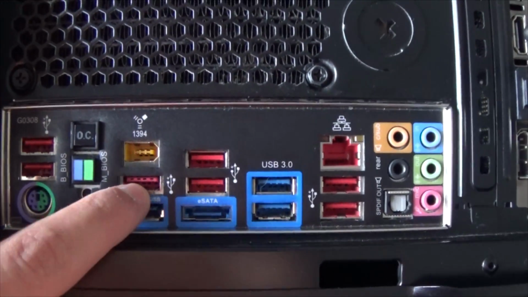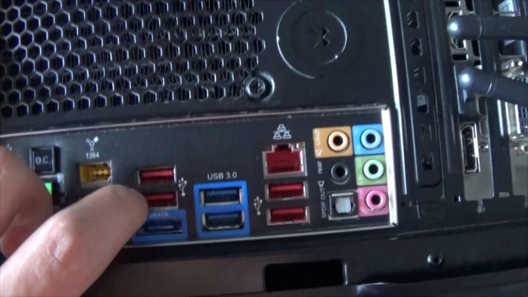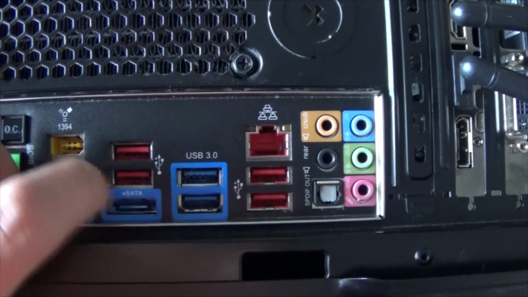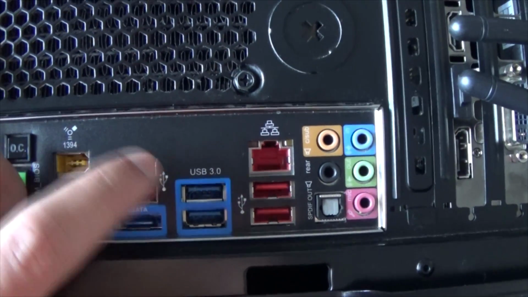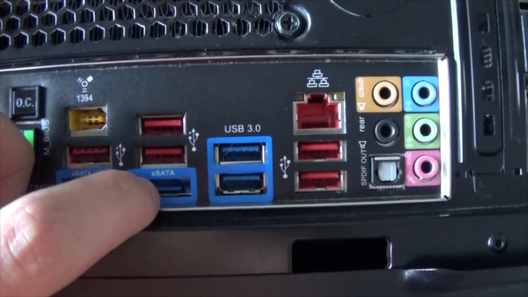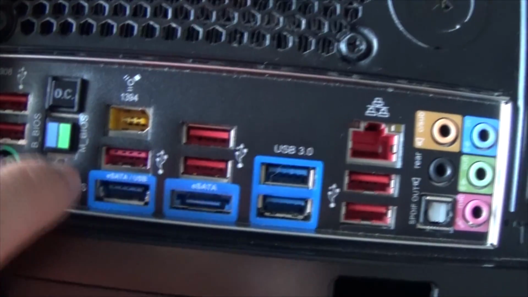So you have your USB ports, as you probably know. You have USB 3 and USB 2. That's a major difference, something that you need to look for: USB 3 versus USB 2. USB 3 is typically labeled SS and or blue. In this case we have 1, 2, 3.